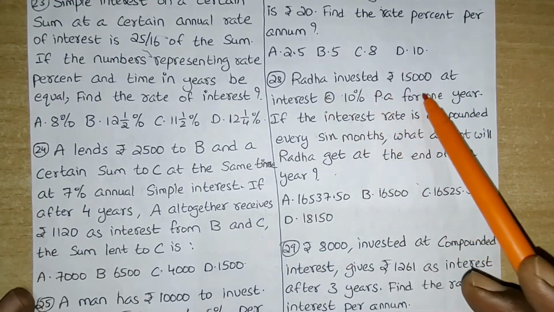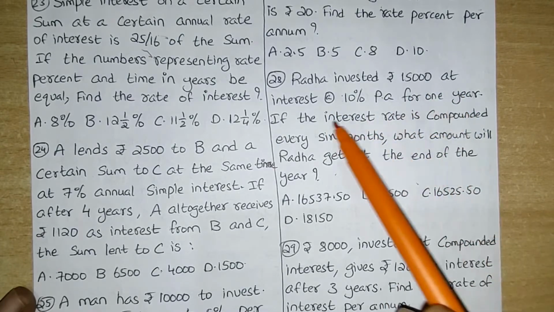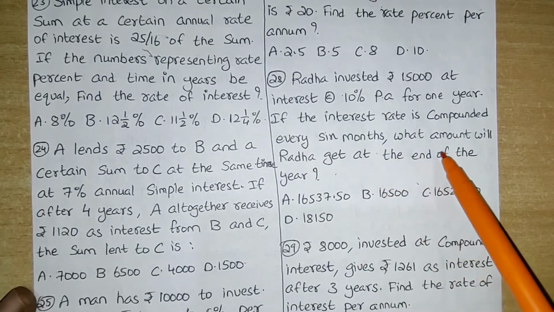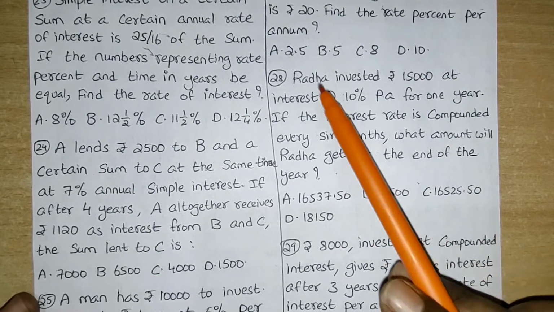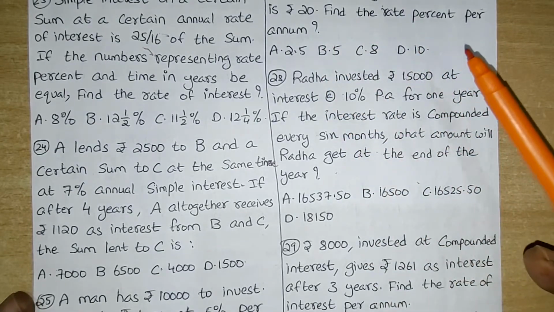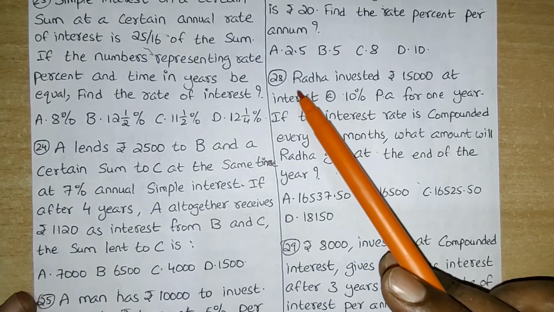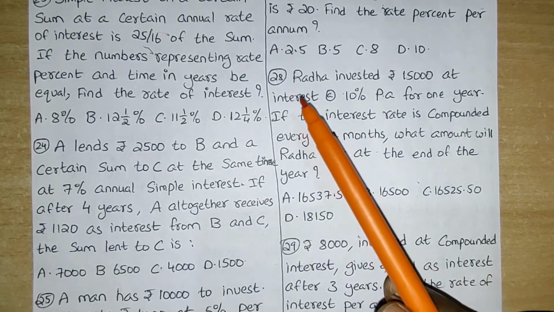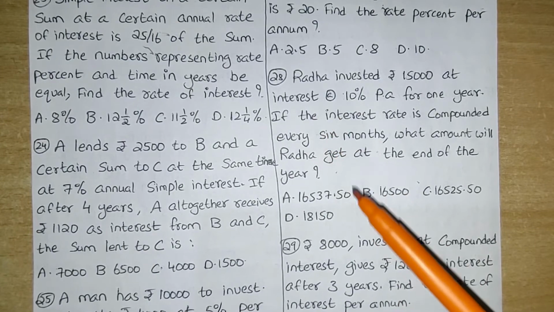Next, Radha invested 15,000 at interest at 10% per annum for 1 year. If the interest is compounded every 6 months, what amount will Radha get at the end of the year? Okay friends, so 27 questions are related to simple interest. From 28th question, we are going to attempt compound interest questions.